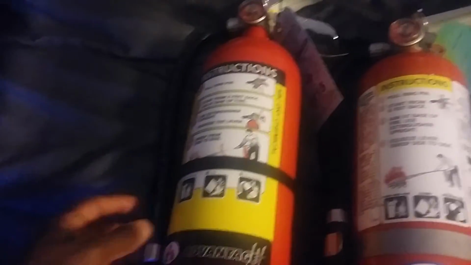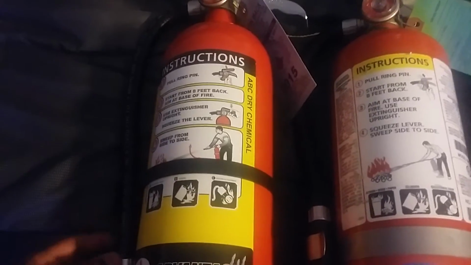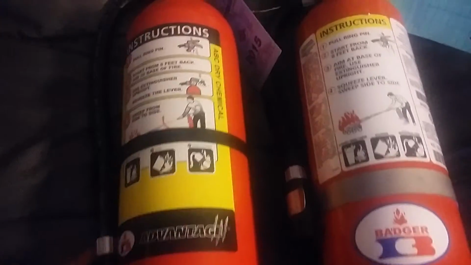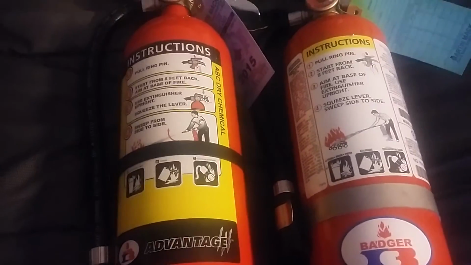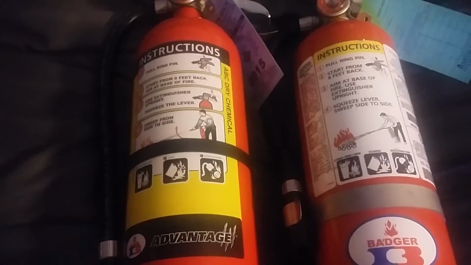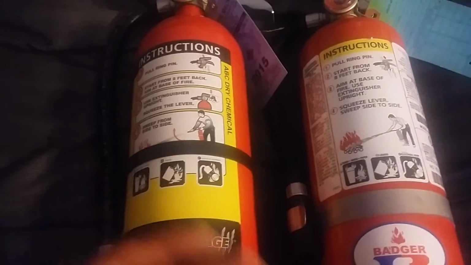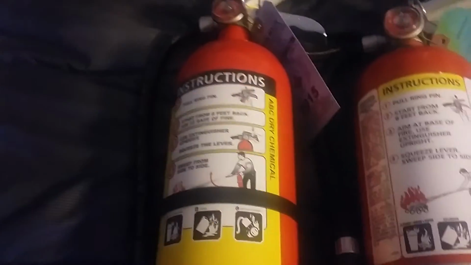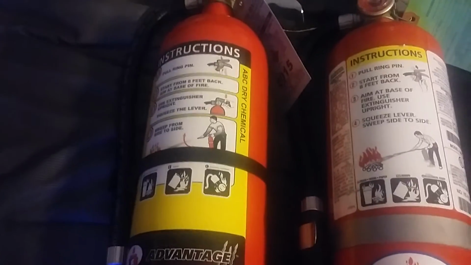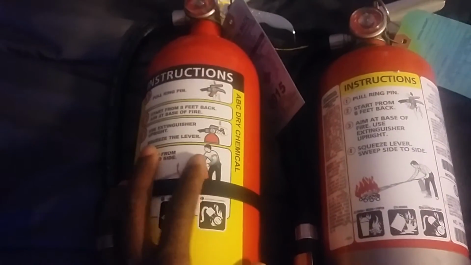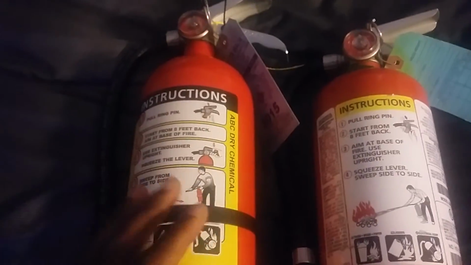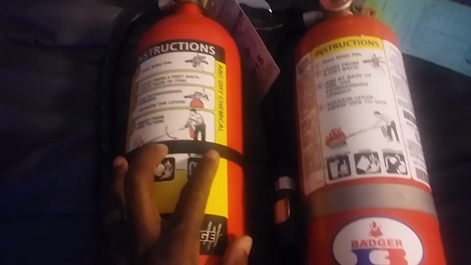So these are great fire extinguishers, and it's good to have one or two, at least on every floor of your house, or whatever place of residence you have. If you got multiple floors, it's good to have one on each floor, because you never know.